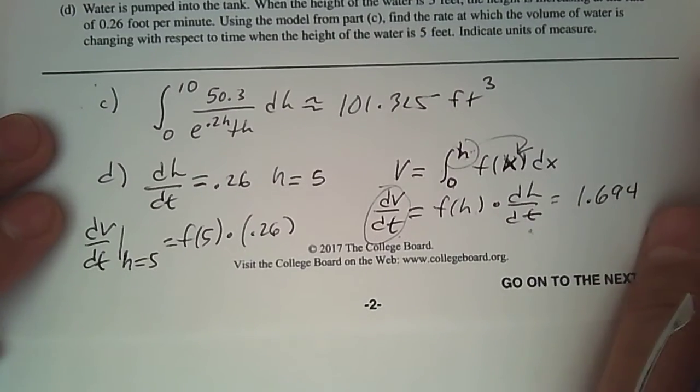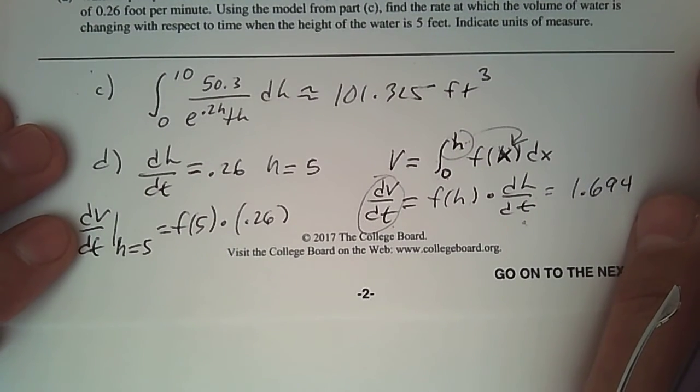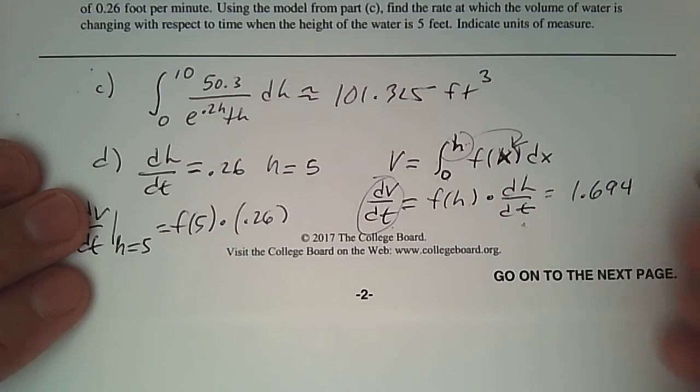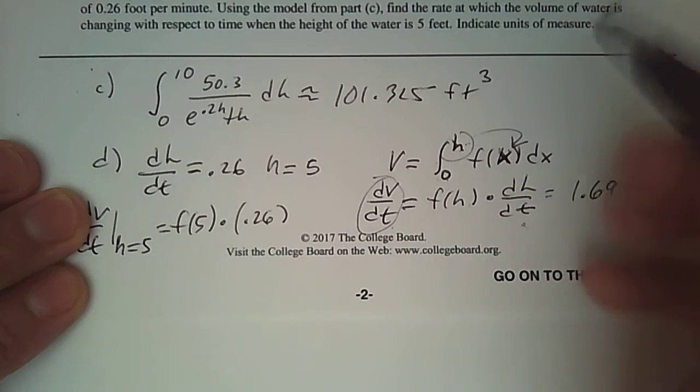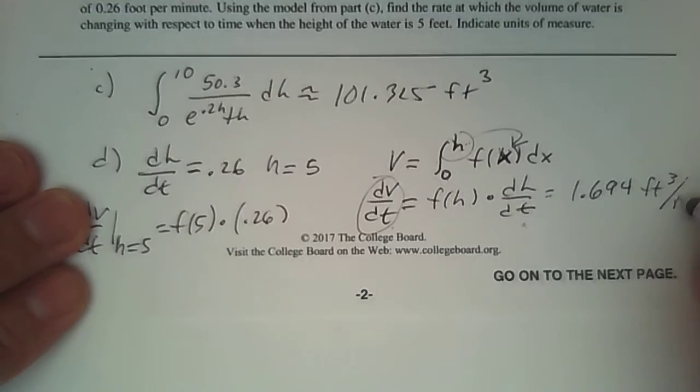Now, what would the unit be there? 1.694, and again, it's volume, so that's feet cubed, but it's a rate, so it's feet cubed per, in the question, minute. And you're done.